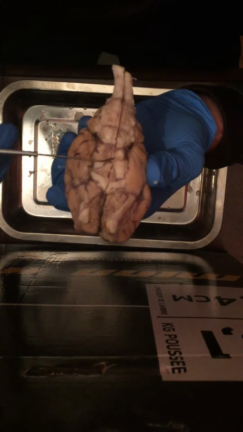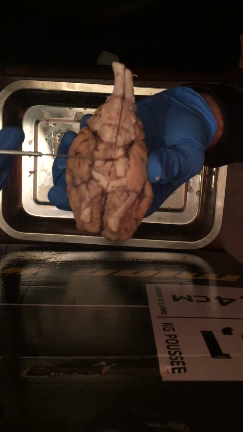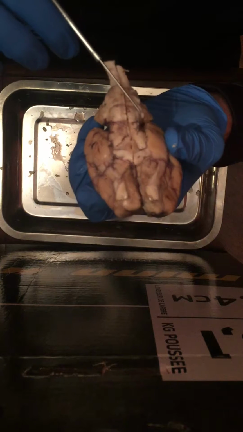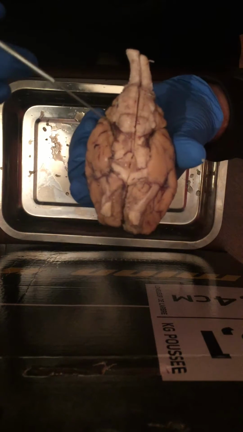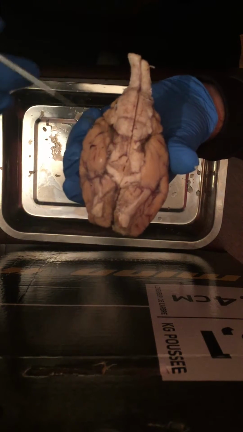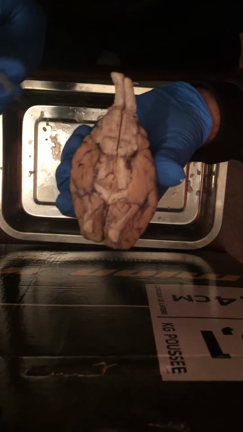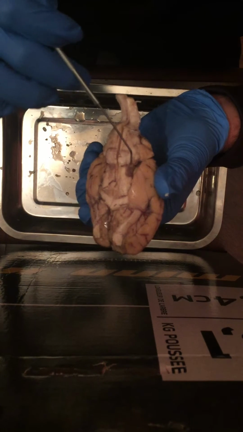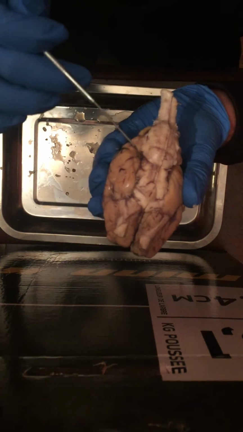The oculomotor nerve is supposed to be right here, but I can't seem to find it. So this is the oculomotor nerve here. And then the trochlear nerve is directly above and to the right of the pons.